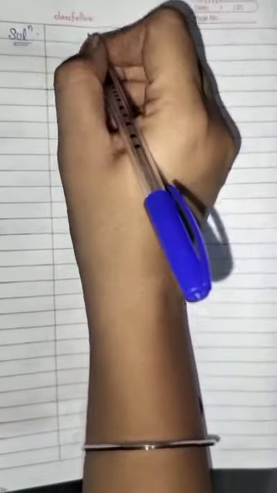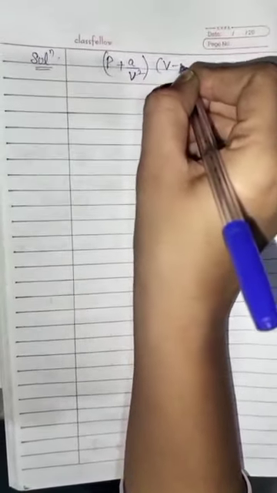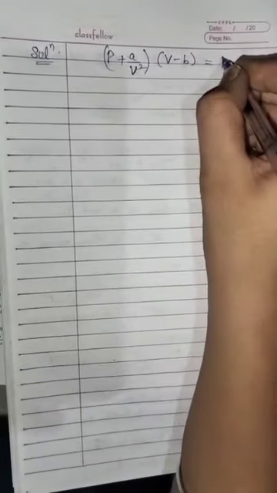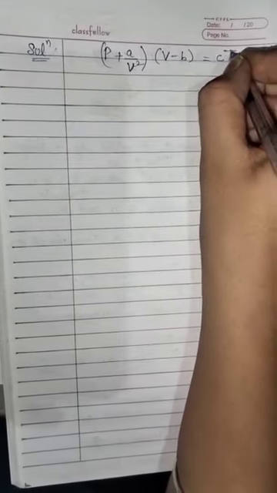As the given equation is (P + A/V²)(V − B) = CT.